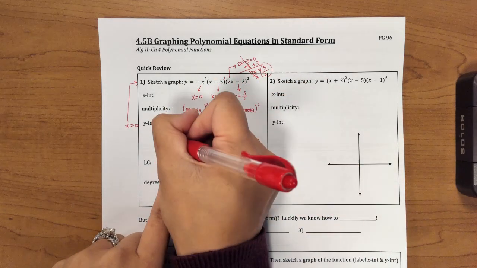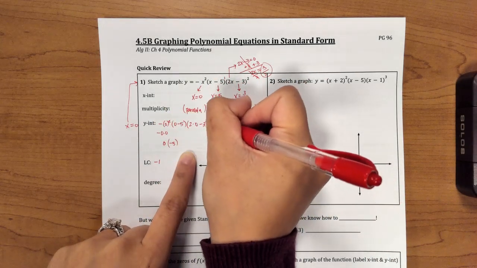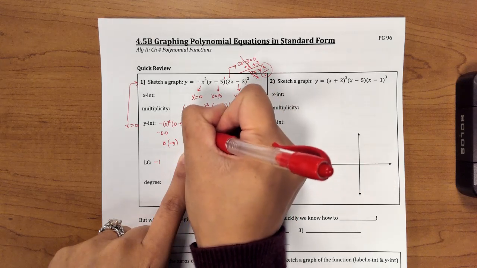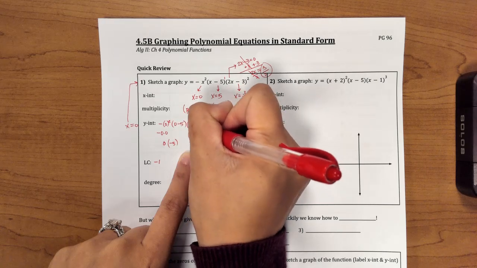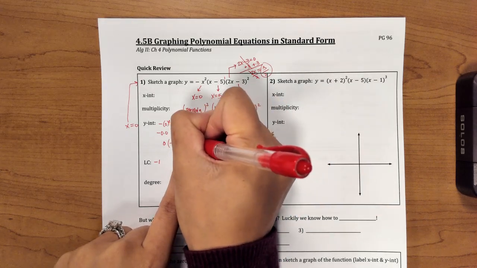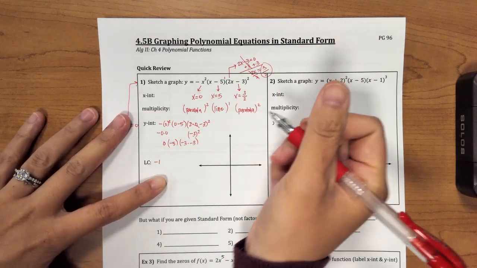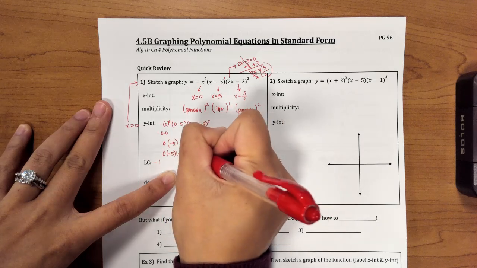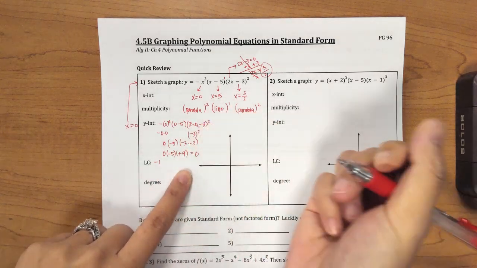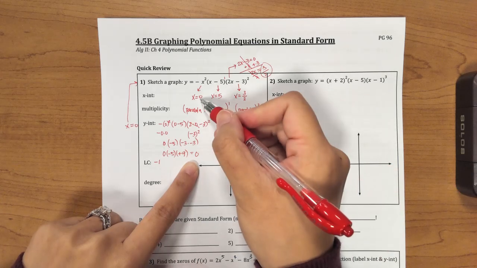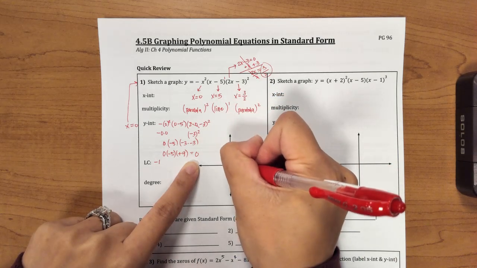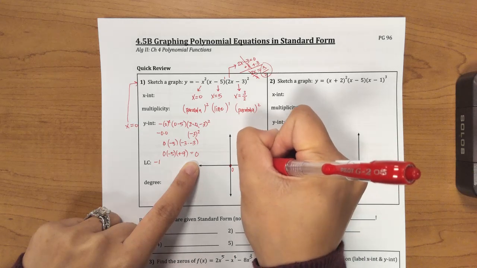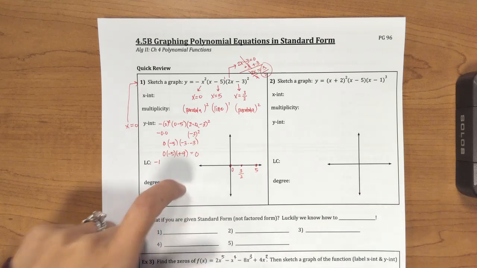0 minus 5 is -5, and then this, 2 times 0 is 0, so it'll be -3 squared, which is times -3 times -3. So this will be 0 times -5 times +9, and anything times 0 is just 0. So my y-intercept is 0, which matches with my x-intercept of 0. So 5 will be all the way over here, and 3/2 will be somewhere here, because 3 divided by 2 is 1.5.